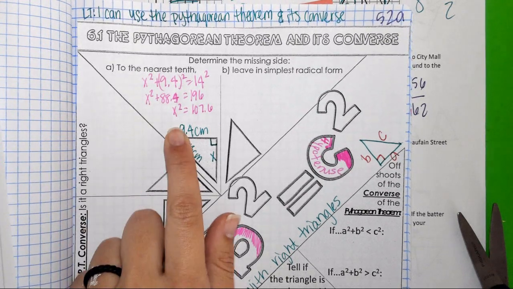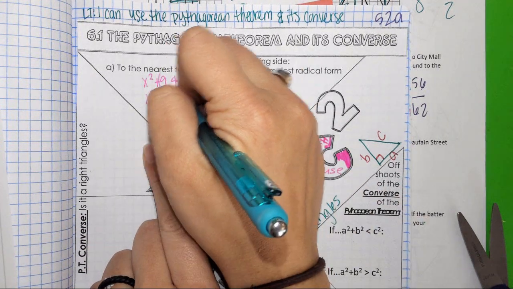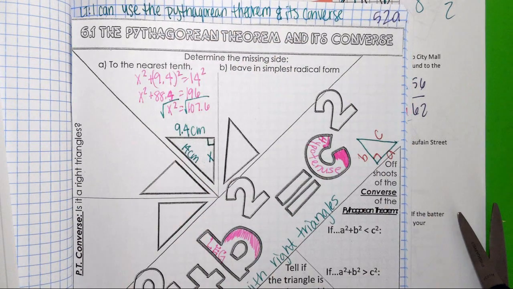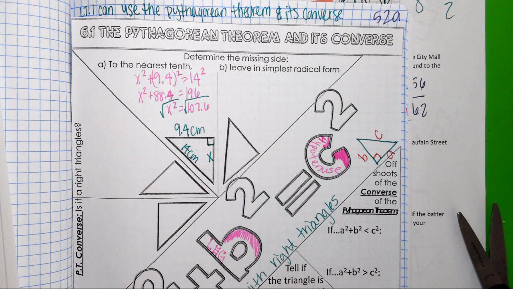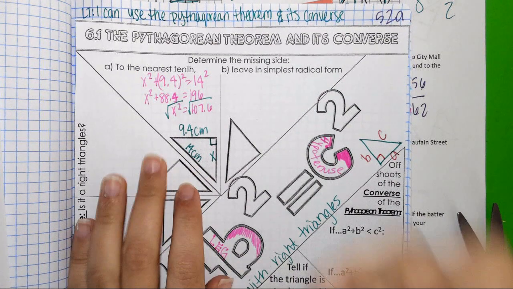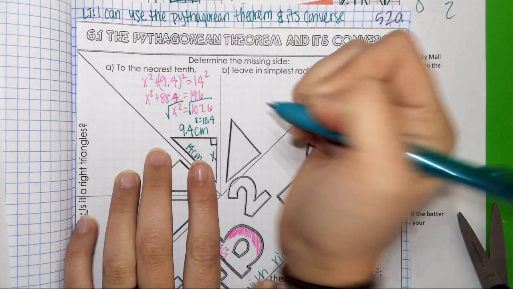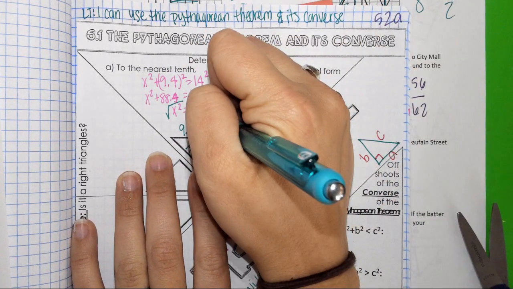No worries. Now, how do I get rid of a squared? Square root. Look at us go. It's like we've learned something. Alright, what's the square root of 107.6? 10.4. 10.4 what? Centimeters.